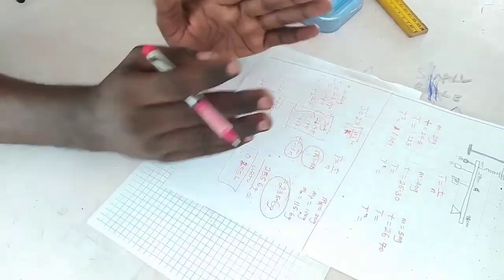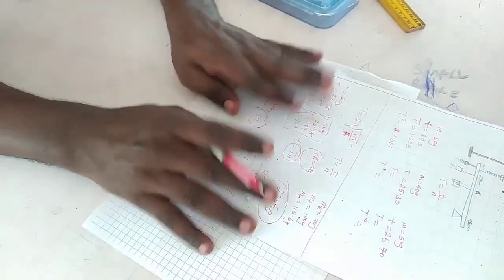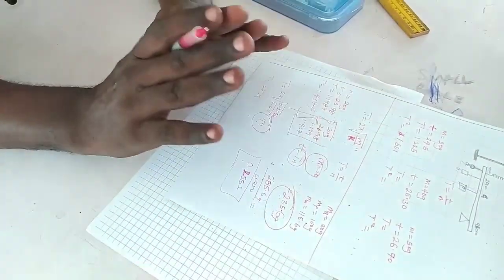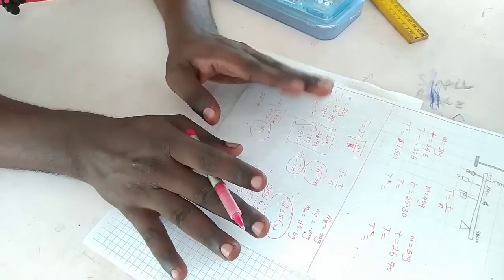And if time permits, I can still make a video talking about this manipulation only and plot a graph. So if you still don't know how to plot a graph, you can do well to check the description box. You are going to find the link to my video where I explain how to plot any graph in physics, and that will do you good.